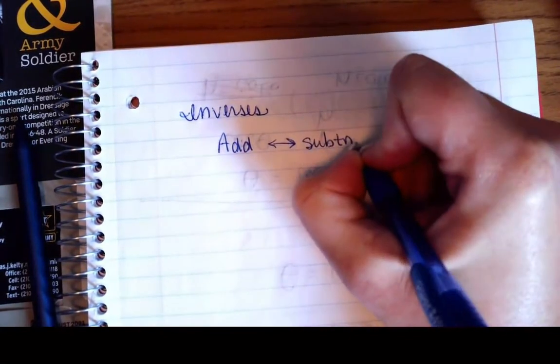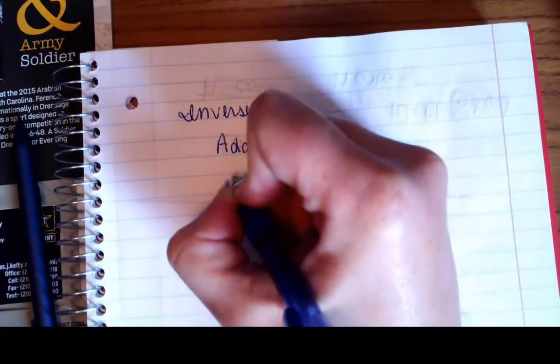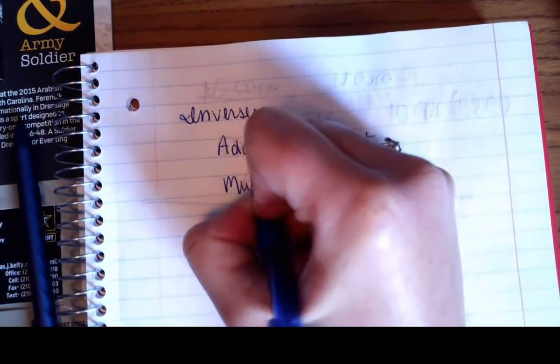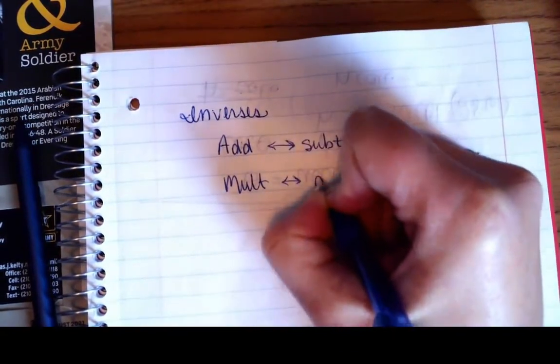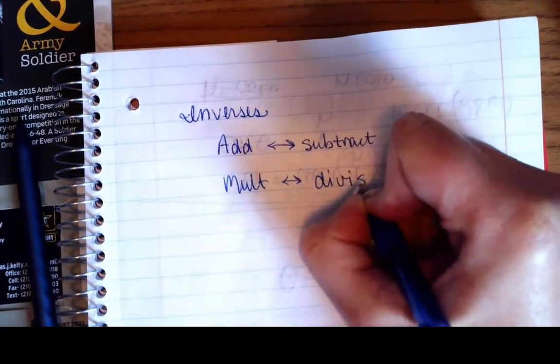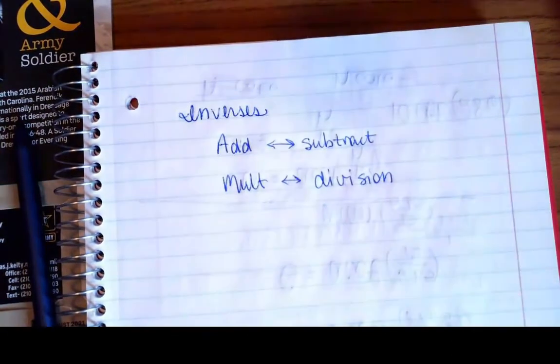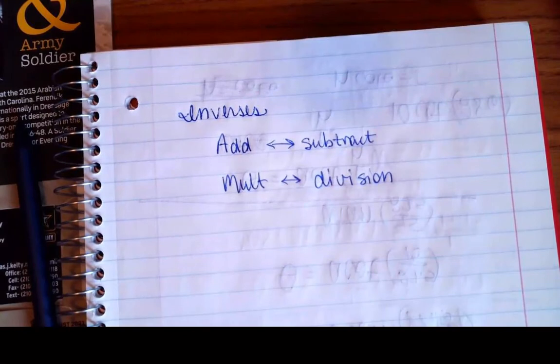If I talk about multiplication and division, those are inverses. They undo each other. Logarithms and exponentials are inverses. They undo each other. Squaring and square rooting are inverses. They undo each other.